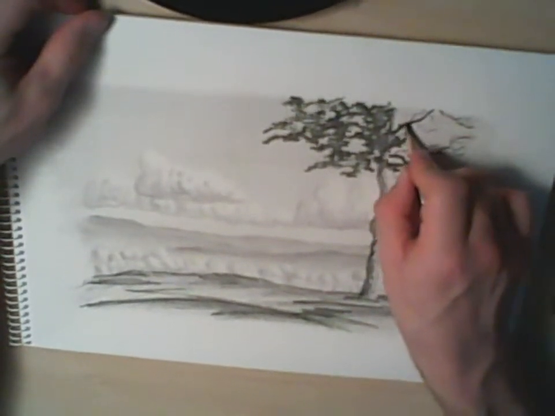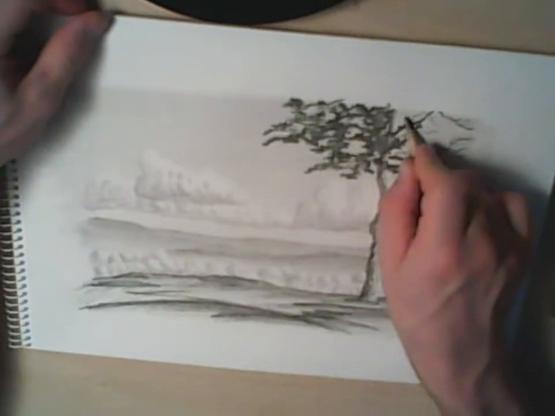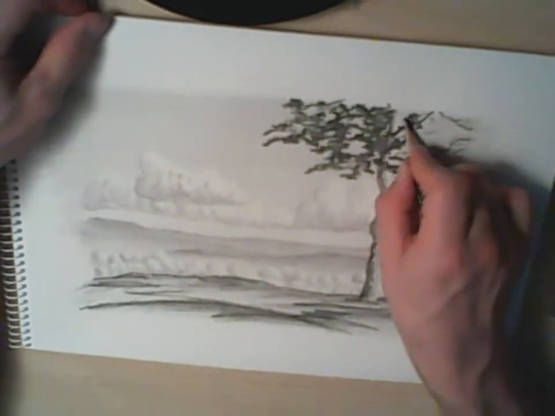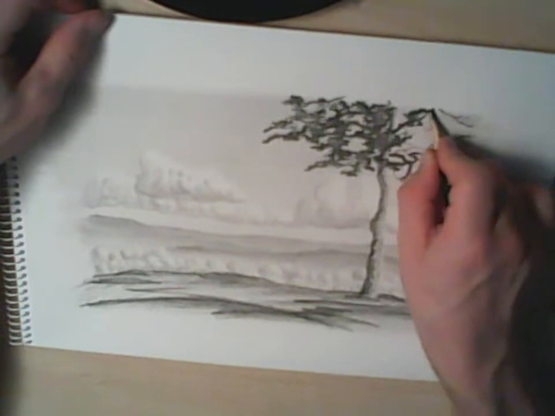And now going over there to the right side, maybe I'm going to leave this area right here so we can see the trunk popping out.